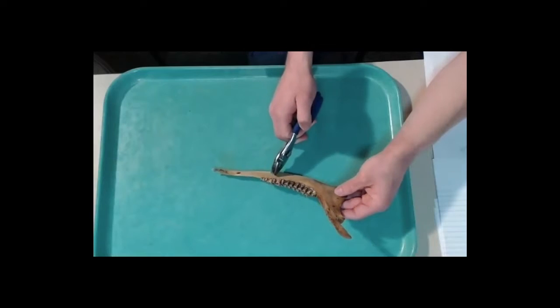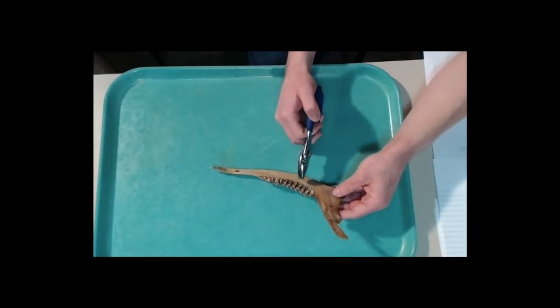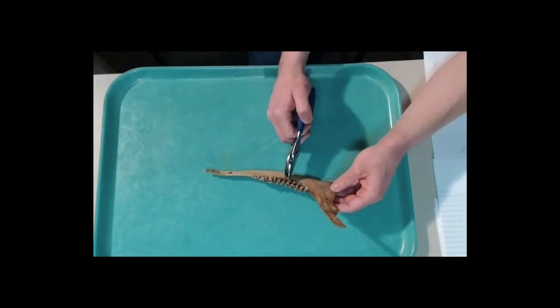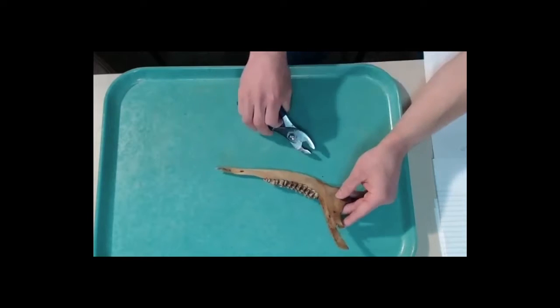Now, when you go towards the back, you'll notice that the roots get bigger, the teeth get bigger. These are your molars, and they can be pretty hard. They can be pretty hard to pull out of there. So do your best if you can, but I think they're pretty tricky.